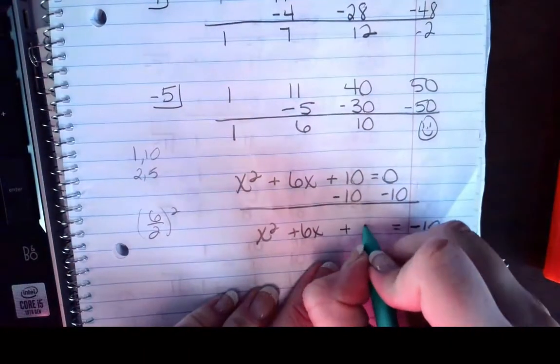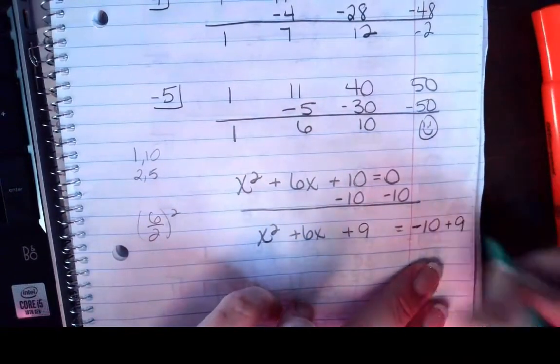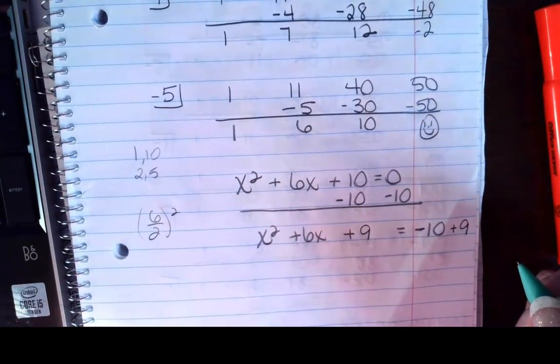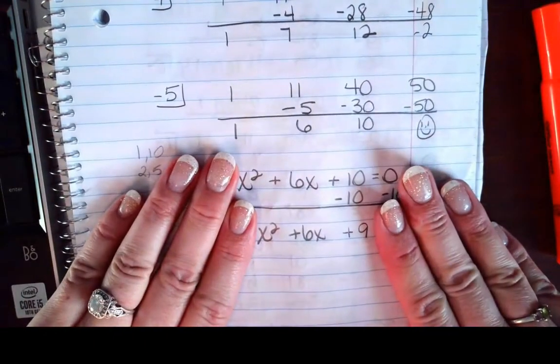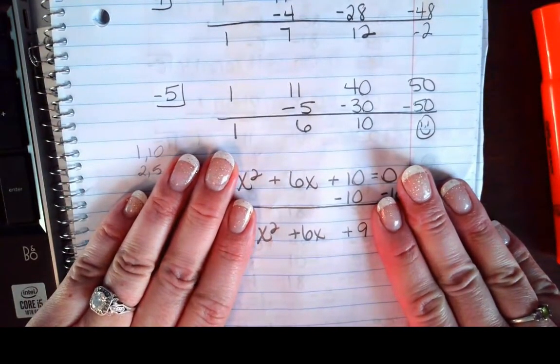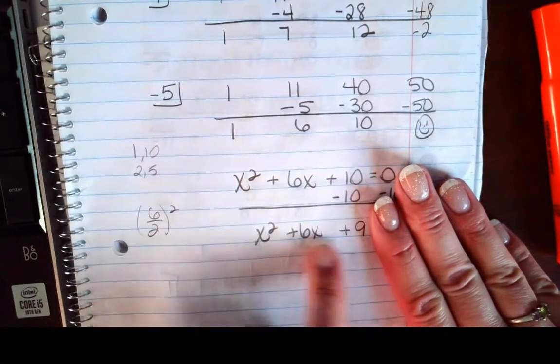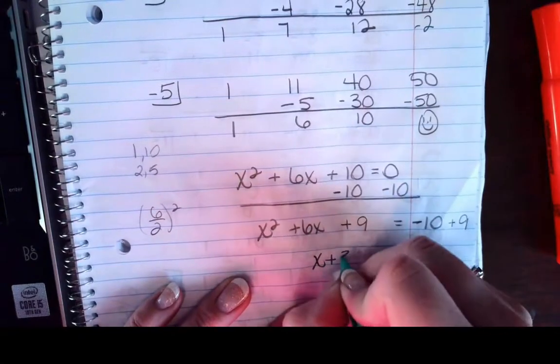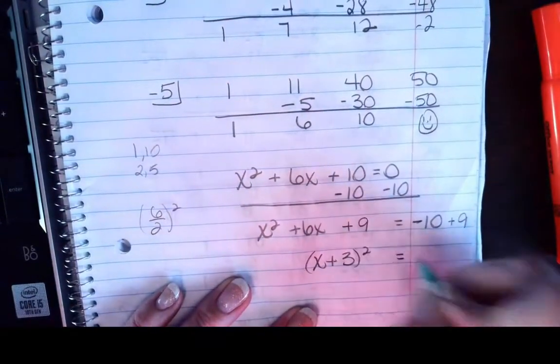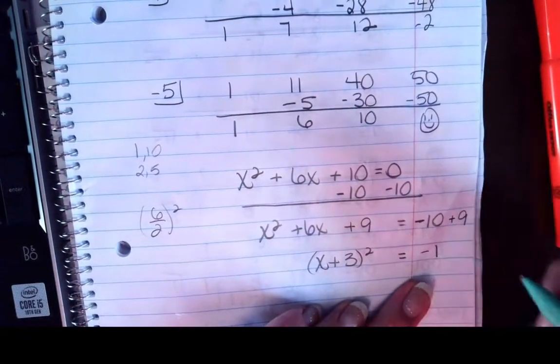That gives me 9. I just created a 9. But why did I create it? Make sure you create it on both sides. Because now this factors down to x plus 3 times x plus 3. So this, in algebra world, is a perfect square trinomial. So that gives me x plus 3 squared. Negative 10 plus 9 is negative 1.